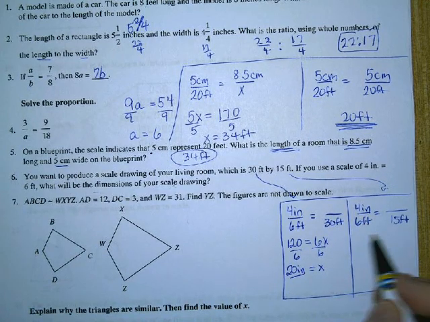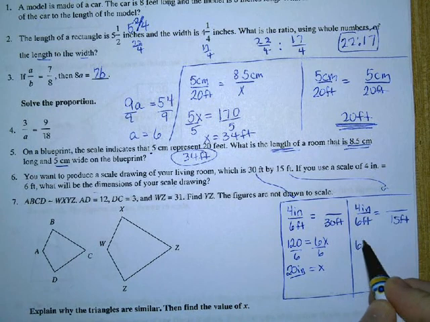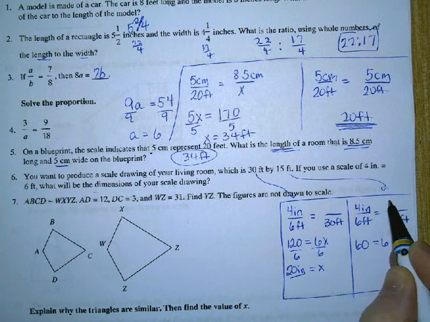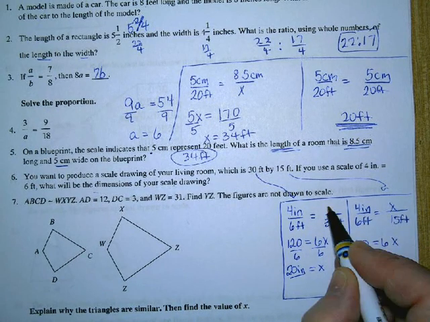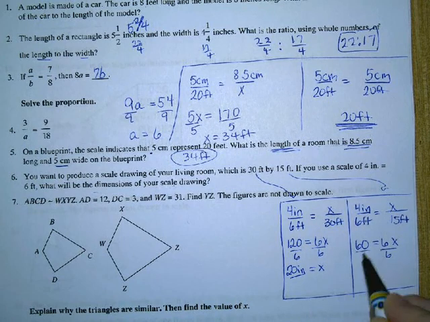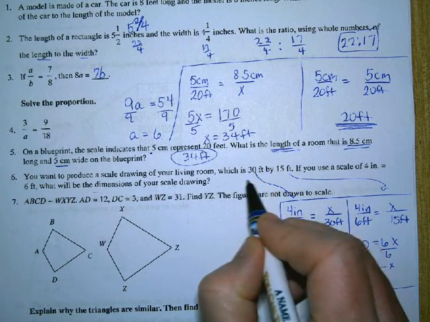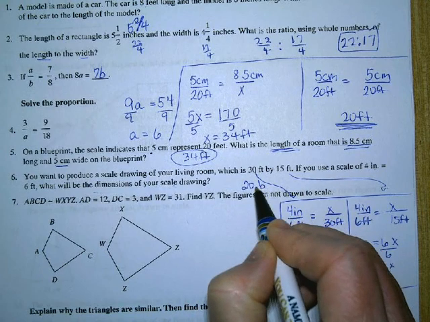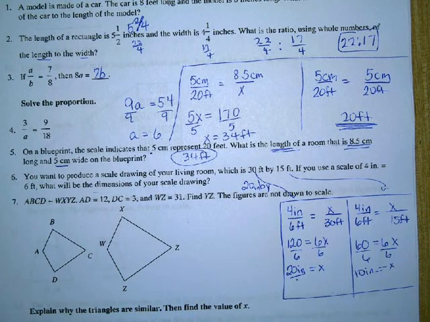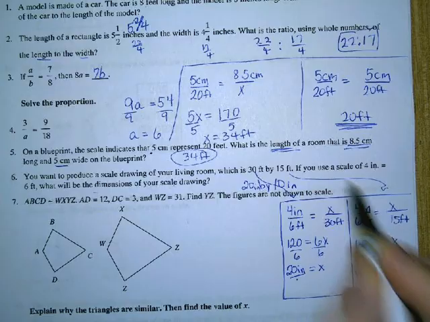And here we get 15 times 4, which is 60, equals 6x. So x is 10 inches. So your dimensions are, if they use 30 first, you need to use 20 first. 20 inches by 10 inches.